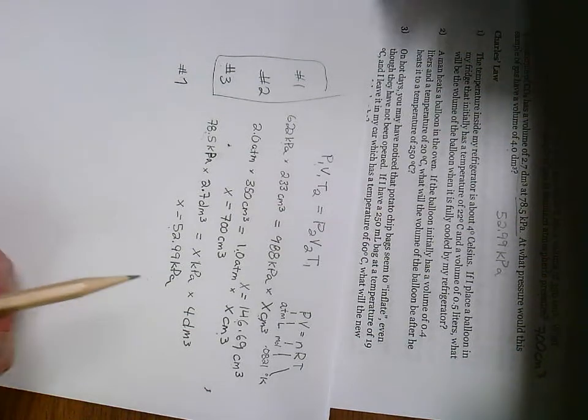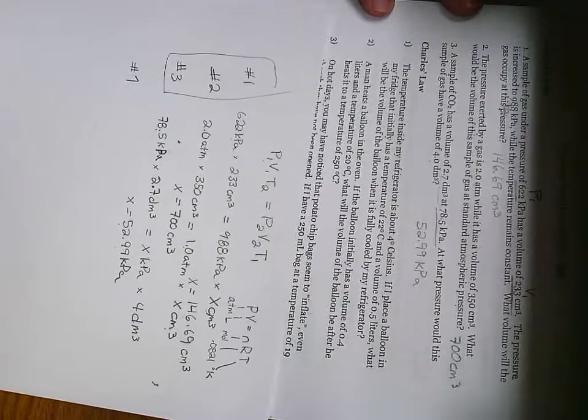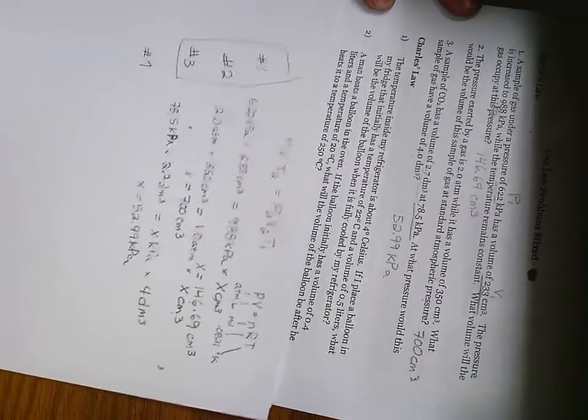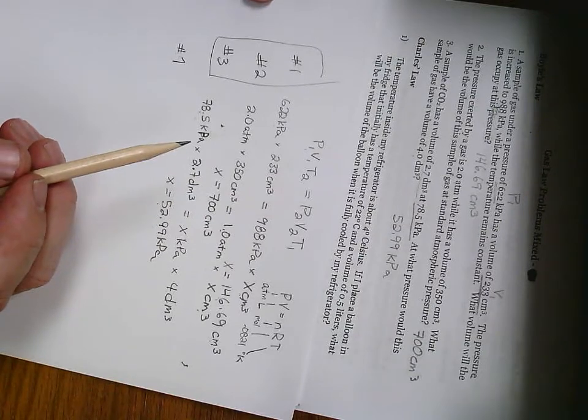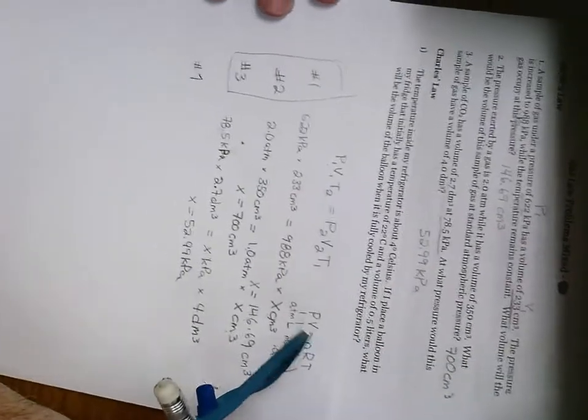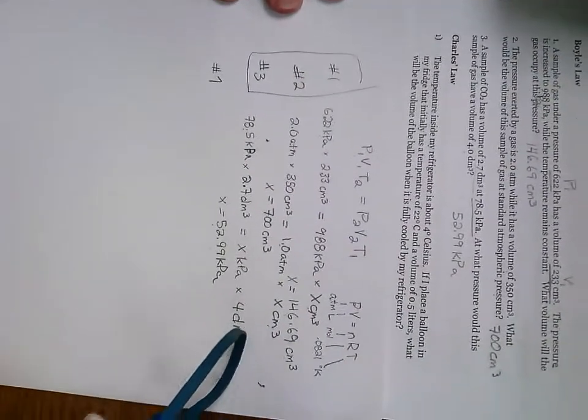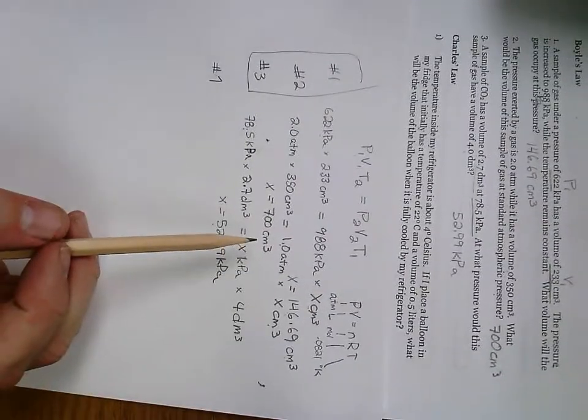Okay, we're back. Sorry about that interruption there, but for video 2, we're going to start with Charles' Law number 1. Now, do I need to remember what Charles' Law is? No, absolutely not. What I need to remember is that I can plug anything into the combined gas law.